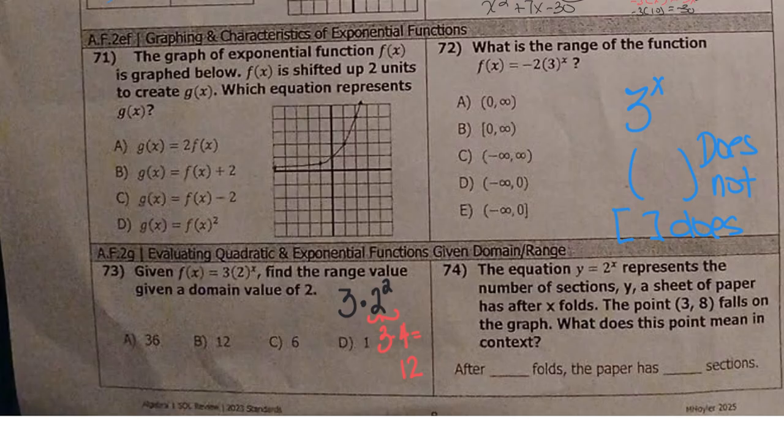Correct. All right, so let's look at this next one. It's kind of a weird way to word this question, but I'll explain it to you. The equation y equals 2 to the x represents the number of sections y a sheet of paper has after x folds.